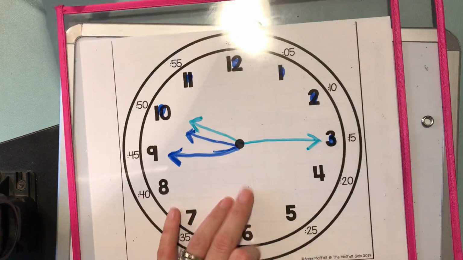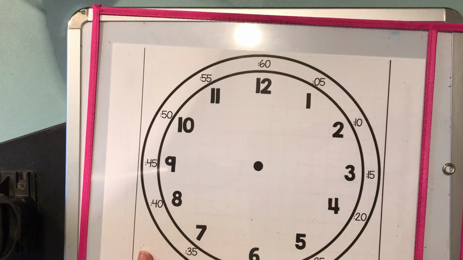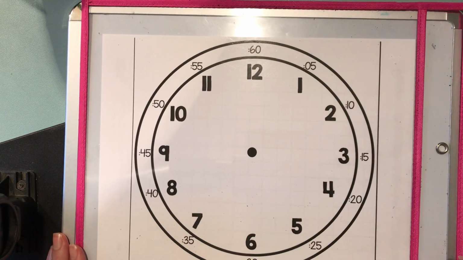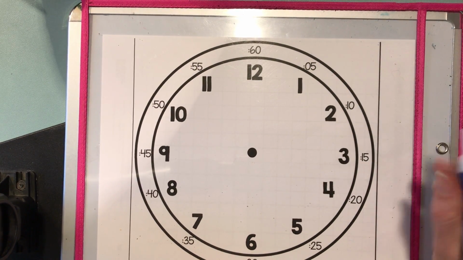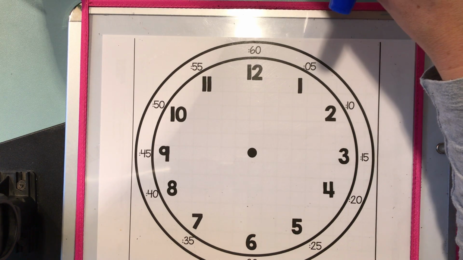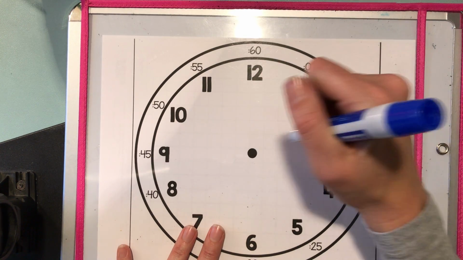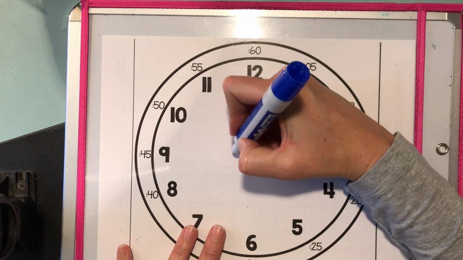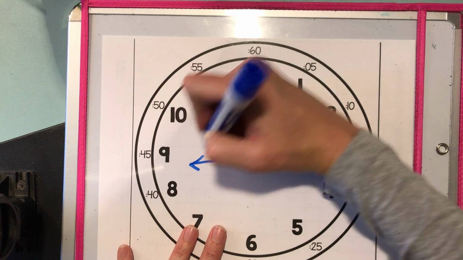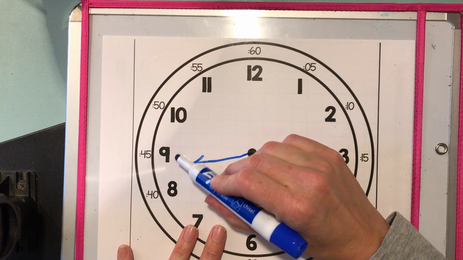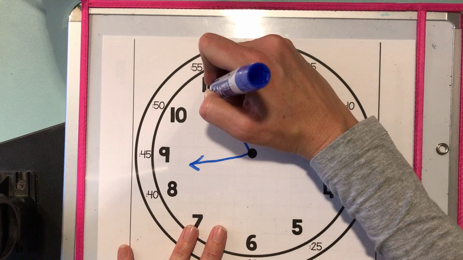All right. Let's practice one more of those, and then I will have you guys do your boom card activity. Let's do 8, because we just did 9. 8 is the hour. And see, we're getting really close to 9, but we're not there yet. Let's do 8:50.